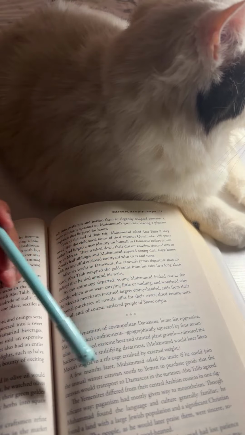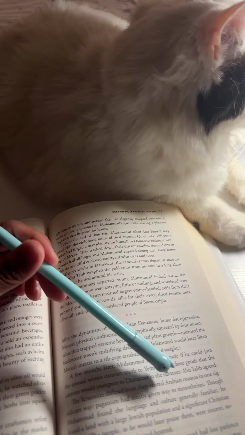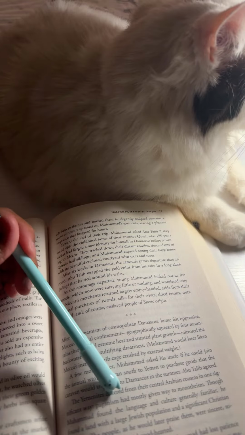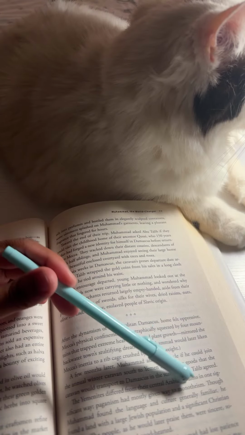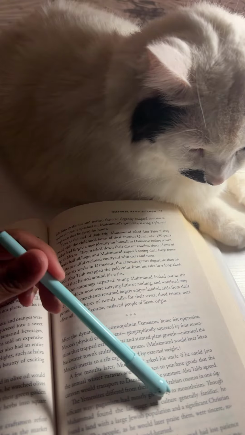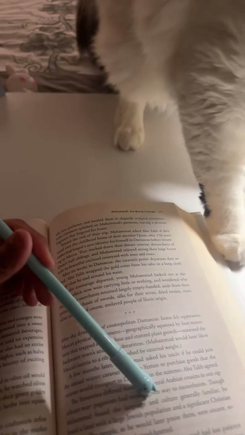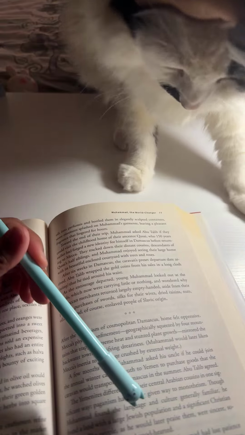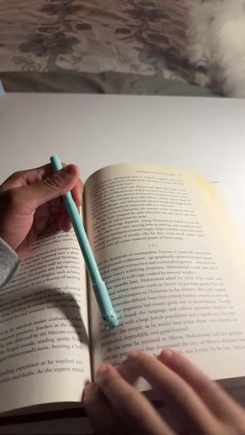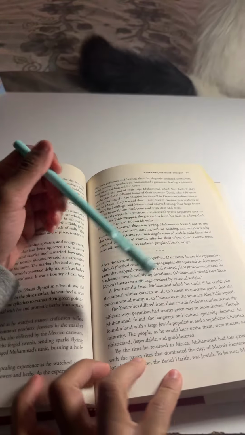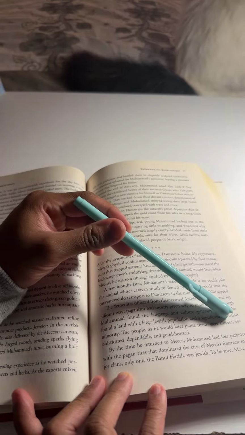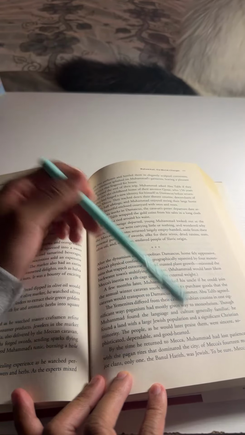Abu Talib agreed. The Yemenites differed from their Central Arabian cousins in one significant way. Paganism had mostly given way to monotheism. Though Muhammad found the language and culture generally familiar, he found a land with a large Jewish population and a significant Christian minority. The people, as he would later praise them, were sincere, sophisticated, dependable, and good-hearted.